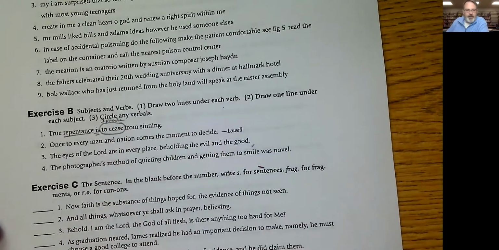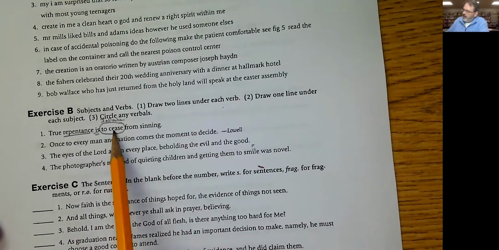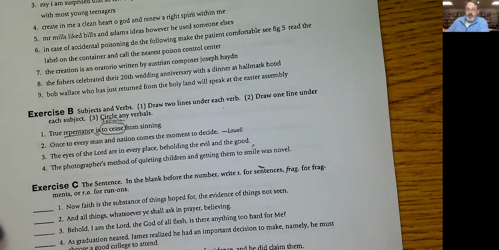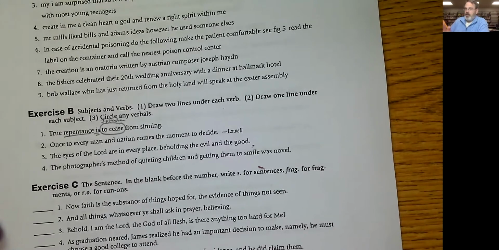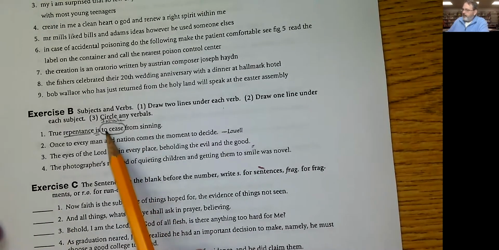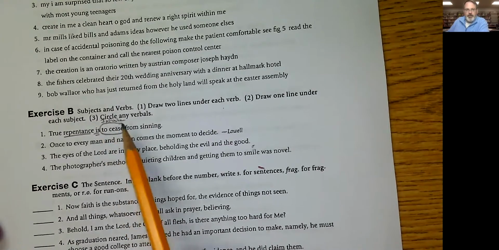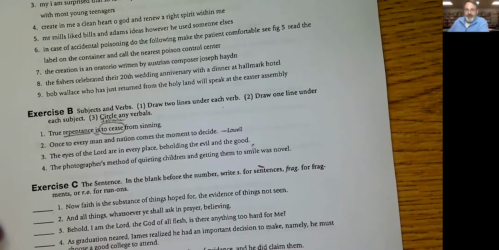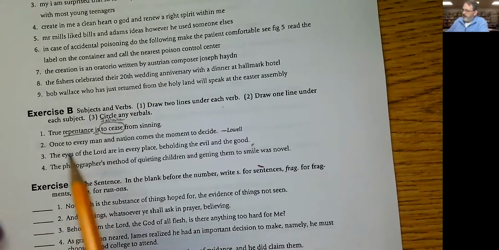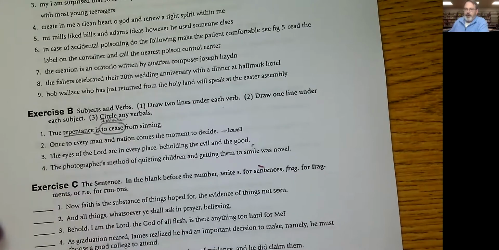You know why I know it's an infinitive? Because it is a verb form. Cease is something that you do. That means to stop walking or to stop whatever you're doing. That's an action verb. But in this case, it's preceded by the word to and used as a noun. And that makes it an infinitive. Okay. So that's what that is. I need you to do 2, 3, and 4 on your own.